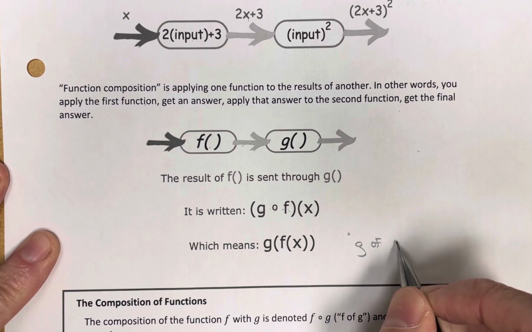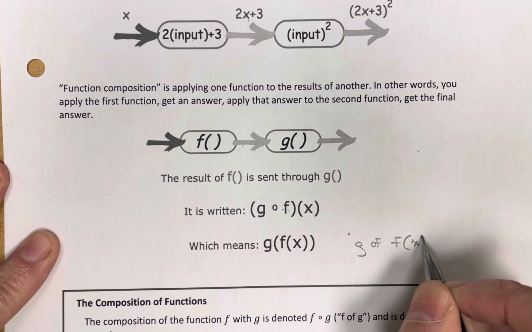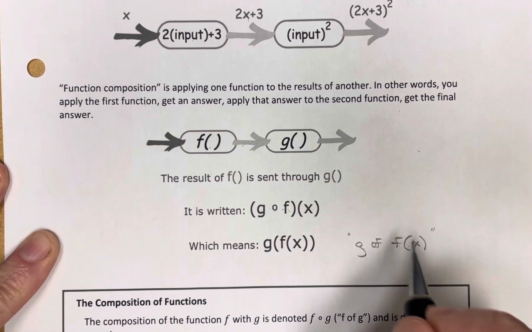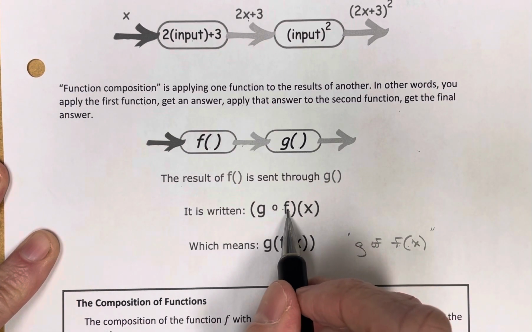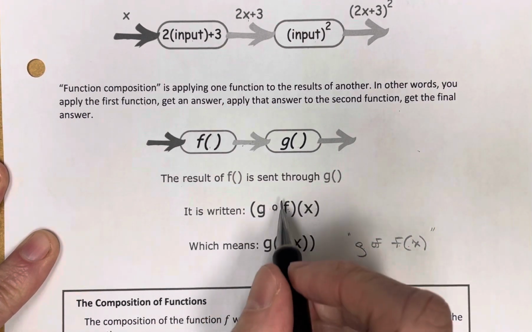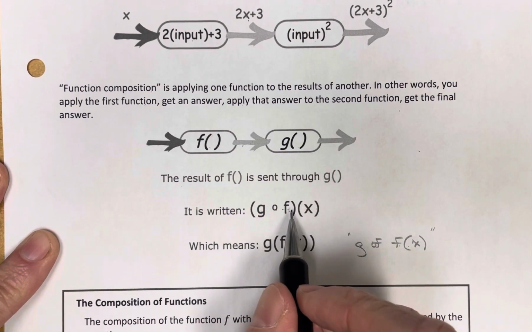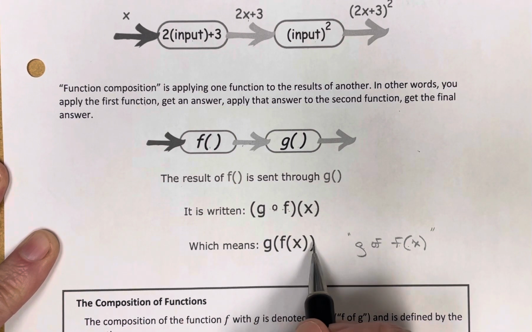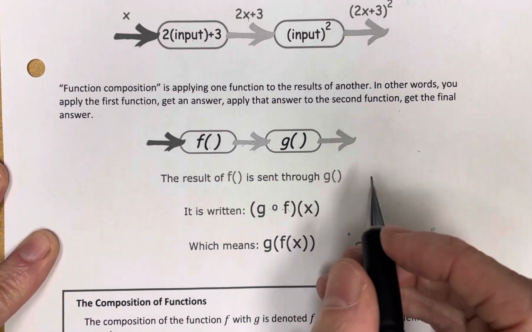Same thing here, g of f of x. These are the same thing. You can write it this way with this circle, or you can write g, parenthesis, f of x, parenthesis at the end here.